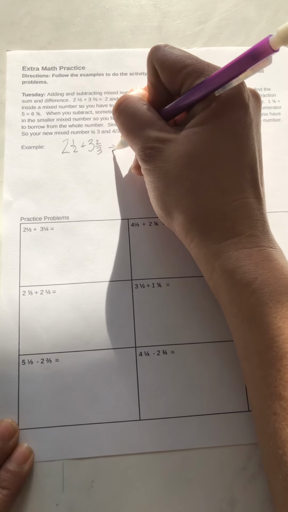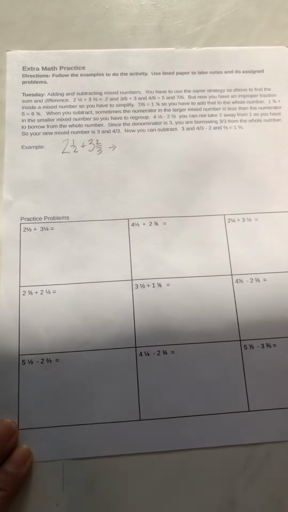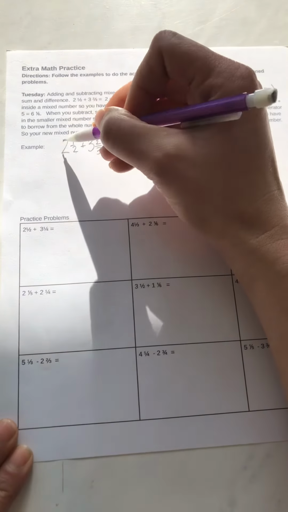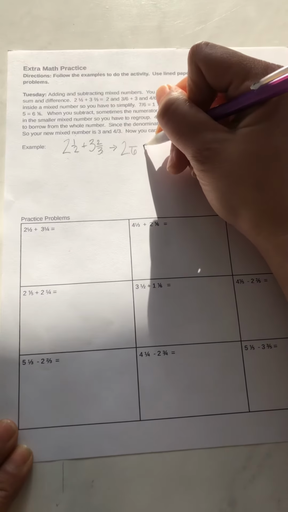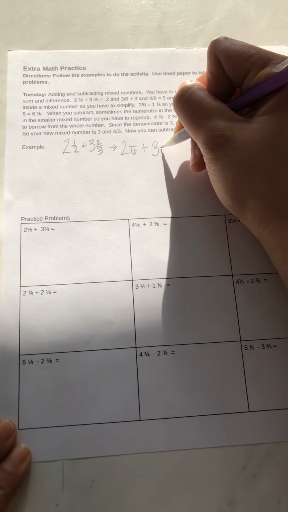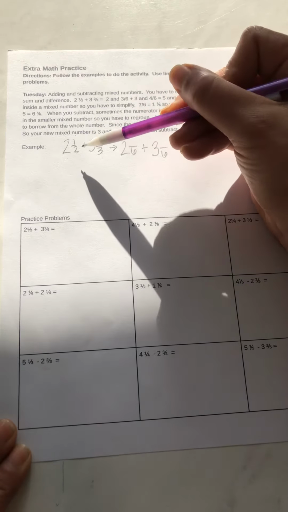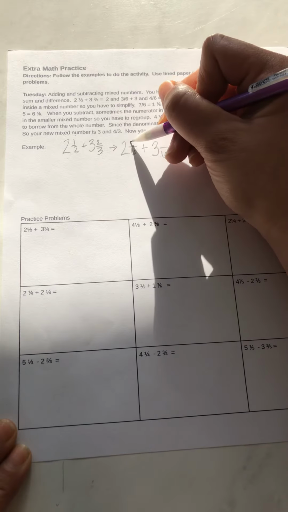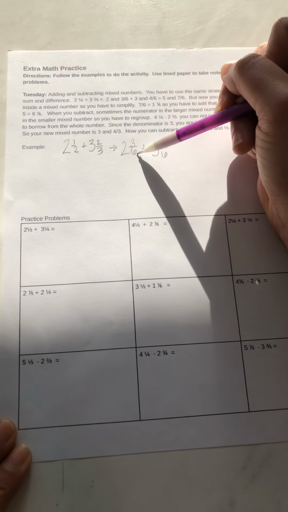So if you use that same strategy of finding the first couple multiples of 2 and the first couple multiples of 3, you know that the lowest common multiple is 6. So I'm going to turn 2 1/2 into 2 and something over 6, plus 3 2/3 into 3 and something over 6. To get from 2 to 6, I multiply 2 times 3, so 1 times 3 is 3, so 2 1/2 is equivalent to 2 3/6.